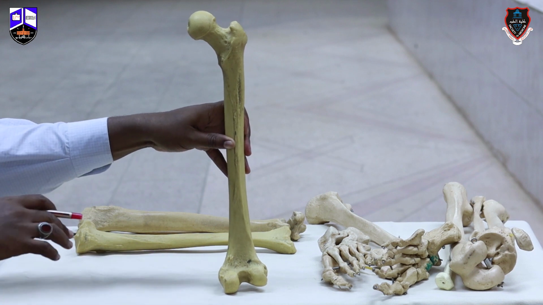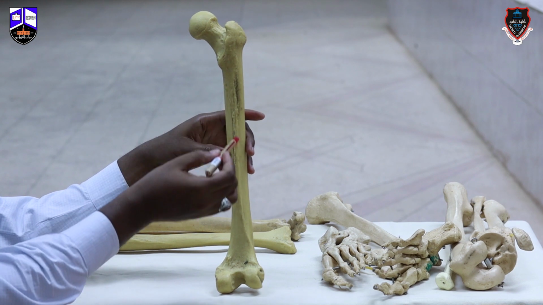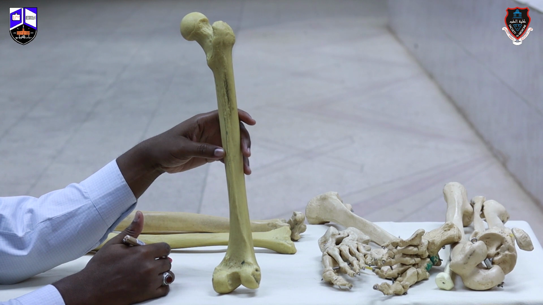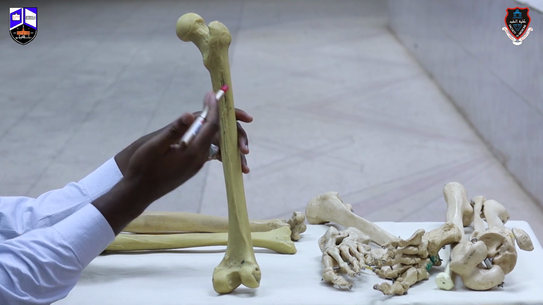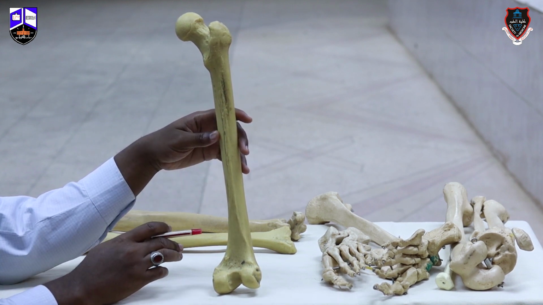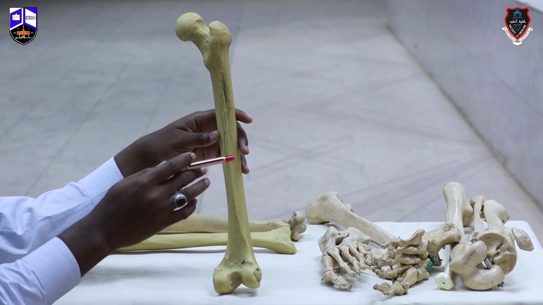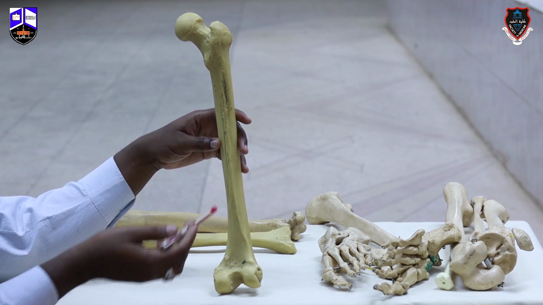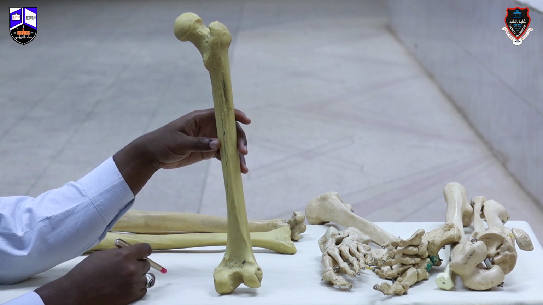So this is a feature of the shaft of the femur, and you have to know that this linea aspera is an area that is rich in muscular attachment. In between the two lips, namely between the vastus lateralis and medialis, we have many insertions, like the insertion of the pectineus muscle superiorly, and all the adductor muscles: adductor brevis, longus, and magnus will be inserted in between the two lips of the linea aspera.